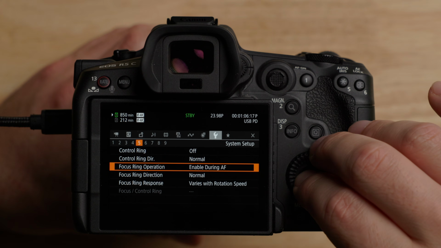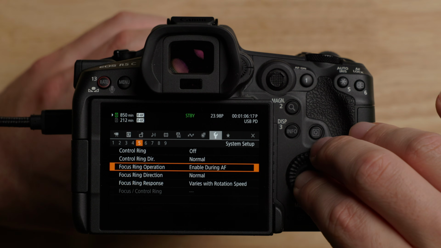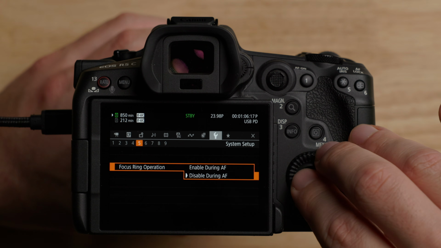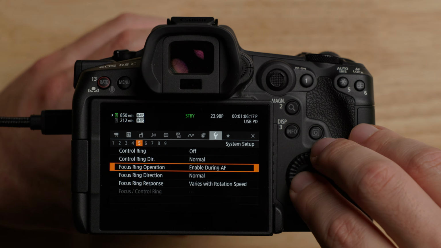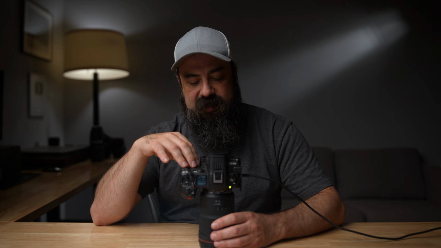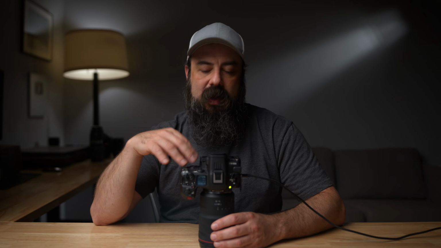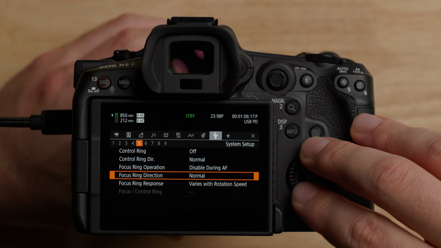Focus ring operation. This you can either have enabled during autofocus or disabled during autofocus. It depends on what I'm doing. I'm usually an all manual focus guy or all autofocus guy, so I generally leave this disabled, but if you have it on, there's a couple different modes. You can do some of the focus and then have autofocus kick in and help it and that sort of stuff. So again, depending on what I'm doing, you can turn that on or off. For the focus ring direction, I have that normal.